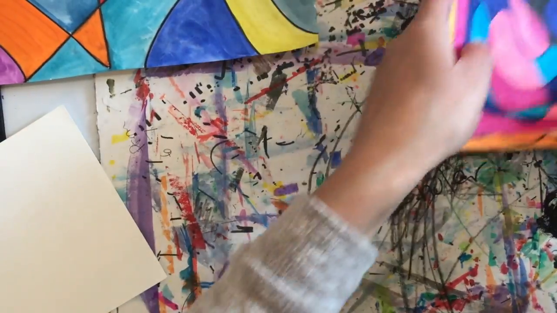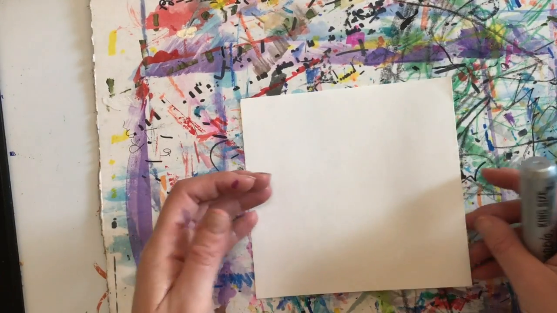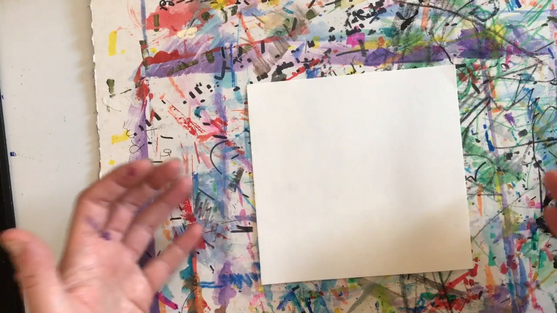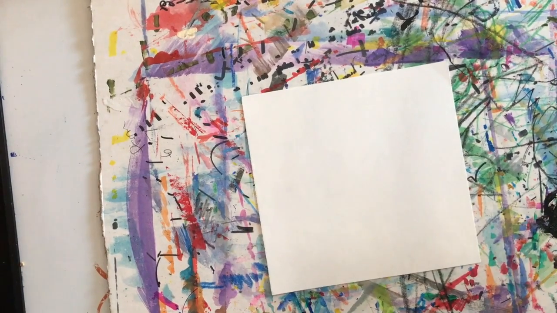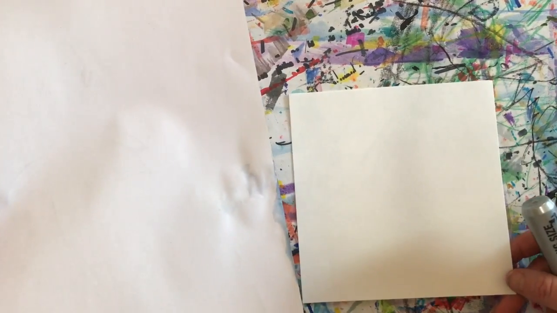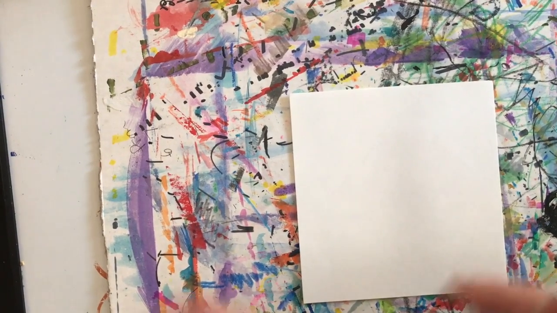So I'm just going to move these aside. And I'm just going to start on a piece of paper. Now, your paper can be any size. This is just a quarter of a normal size sheet. If this was my normal size sheet, you can see how small it is. It's okay to work small, but you can work big too. It's totally up to you. If you work small, you can do it a little bit faster. So I am going to just take my Sharpie.